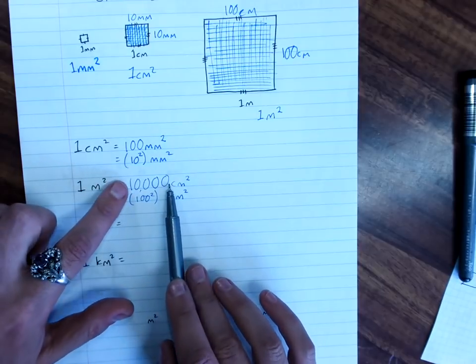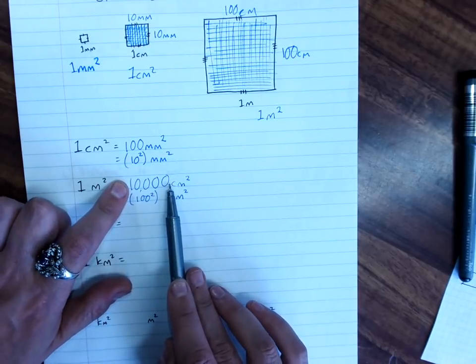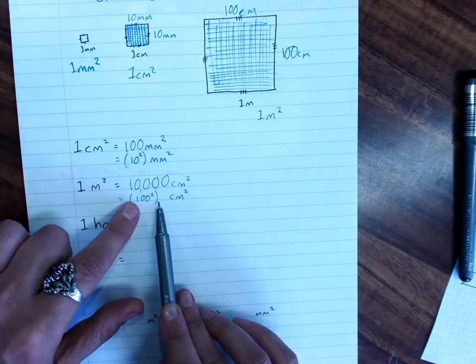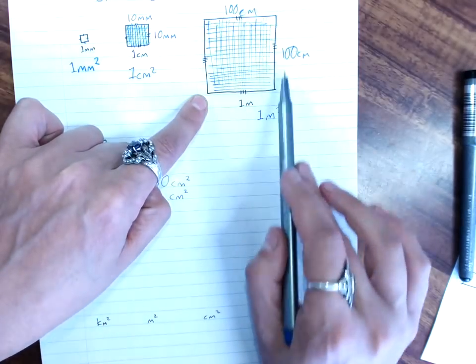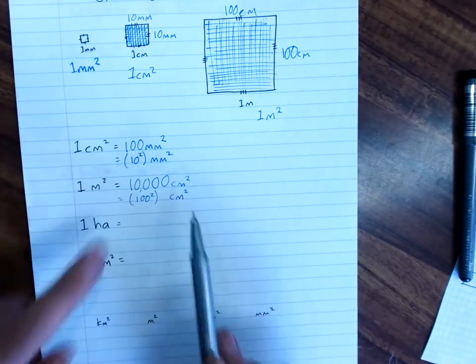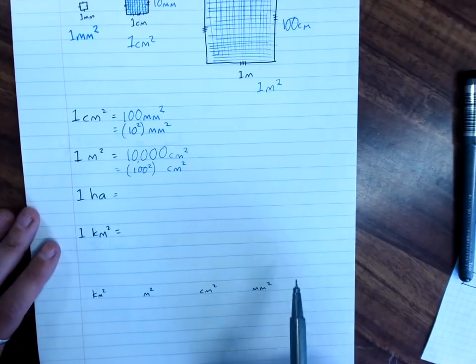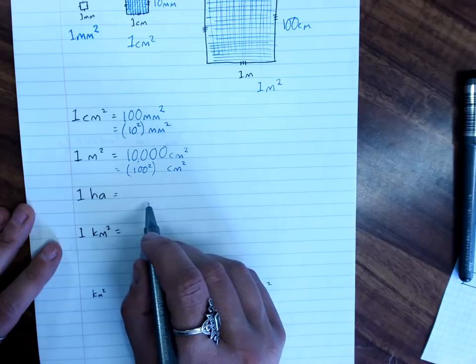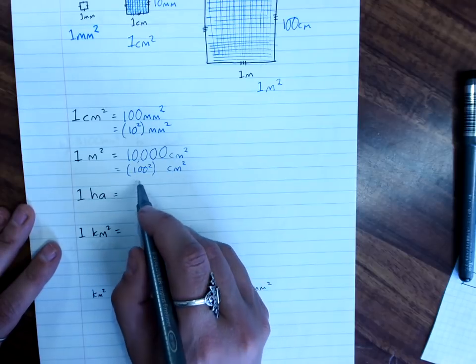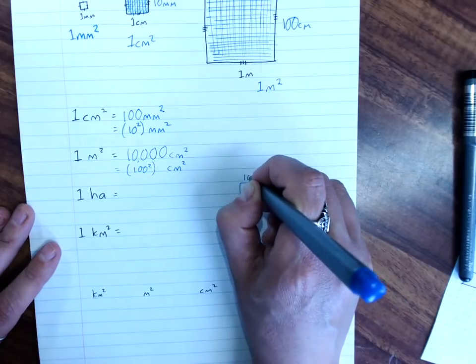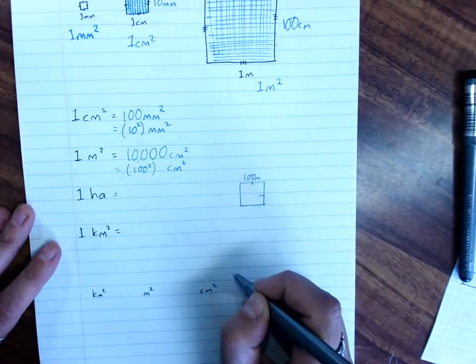So you can always get that 10,000 conversion by saying, I know that 1 metre is 100 centimetres, but because I'm making a square of it, it's 100 squared. 100 times 100 is 10,000. Now a hectare is actually the amount of space that's made by a square that's 100 metres on each side.